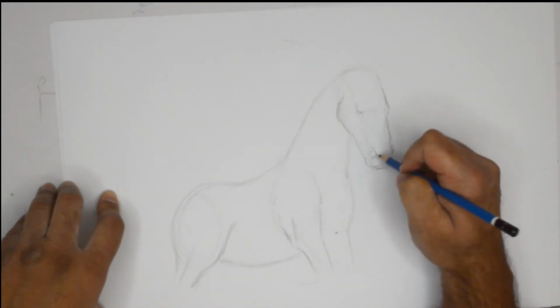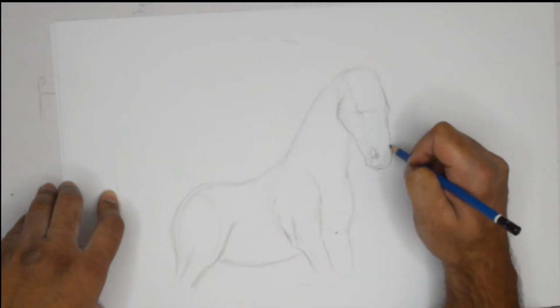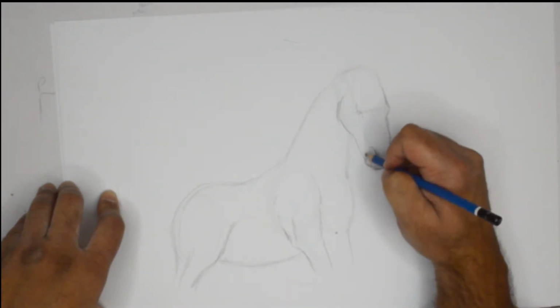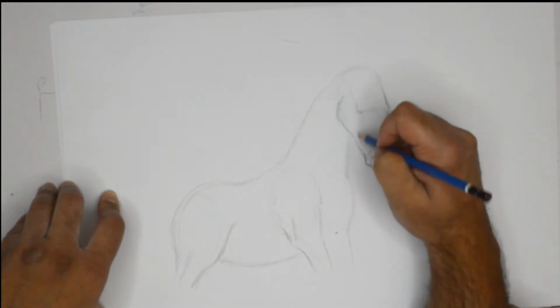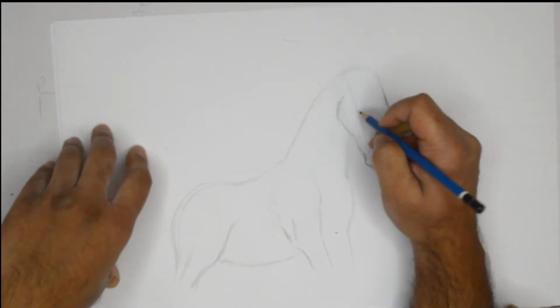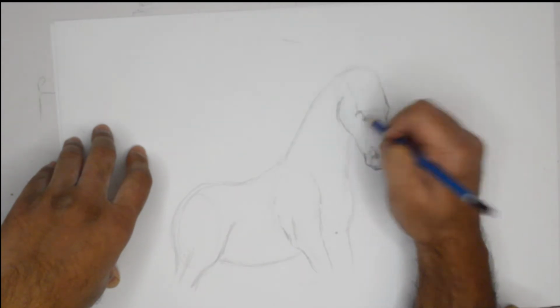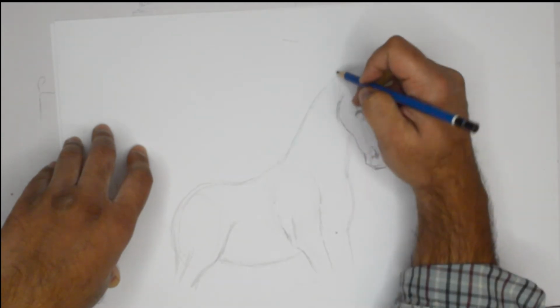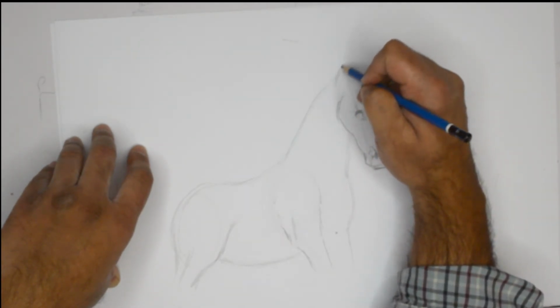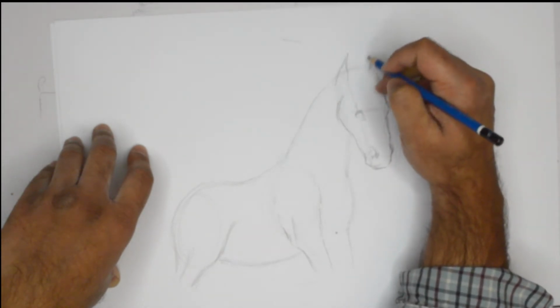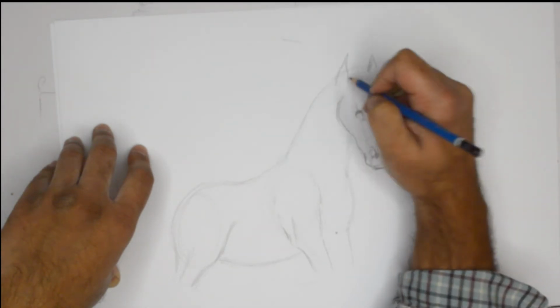So we have a prominent pair of nostrils always when it comes to a horse. Although this is a unicorn, we will put in some sort of eye right there, and of course the essential pair of ears.